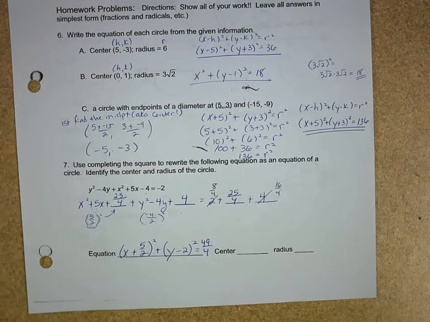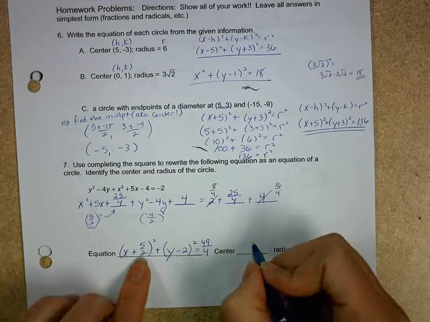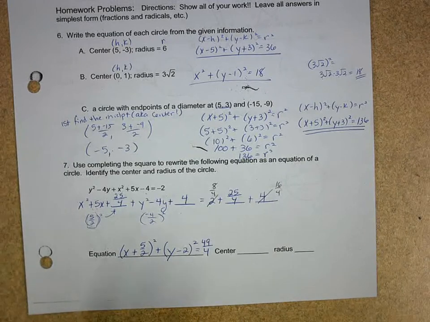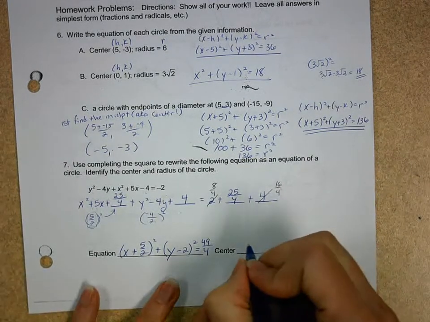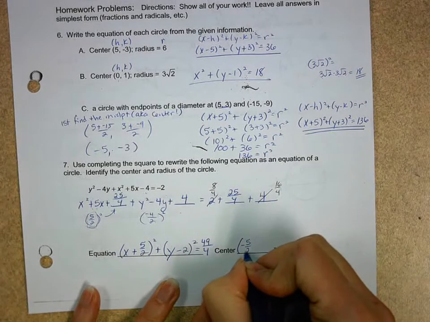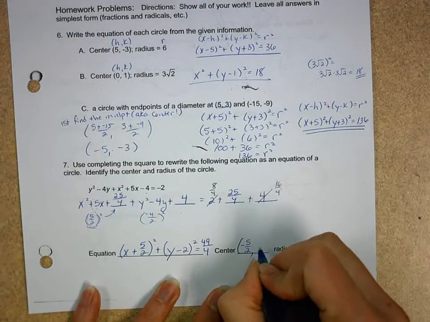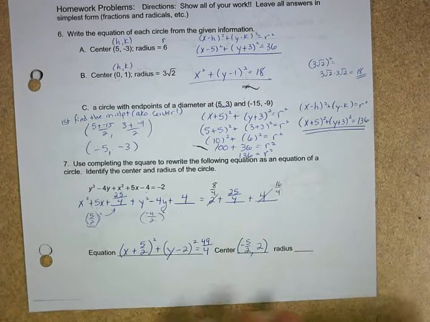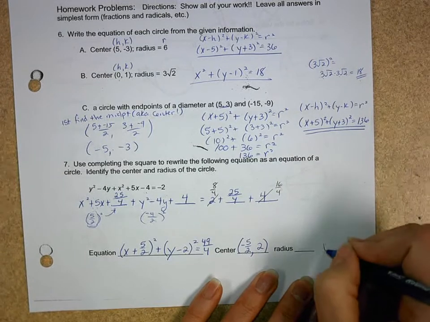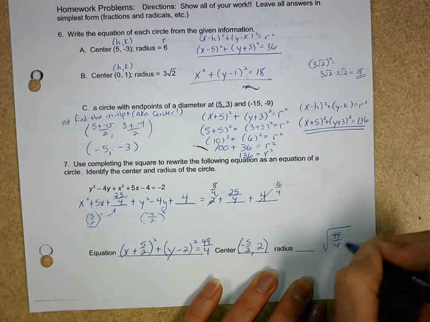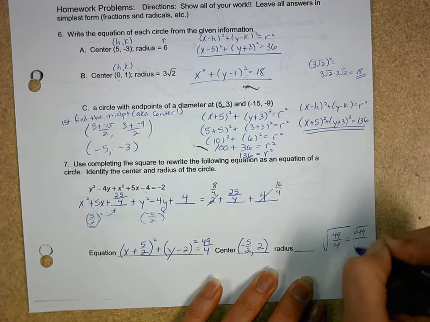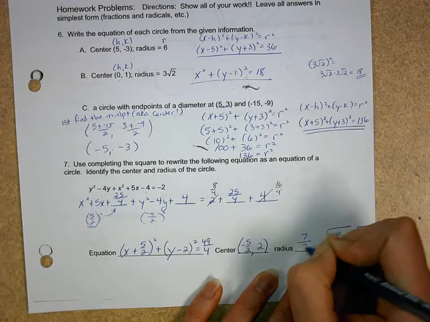Now I want you to pull out your h and k, okay? And make sure your h is first. I get here, and remember the original form is minus h, minus k, so these are going to be opposite of what you see here. So I get a negative 5/2 with a positive 2. And my radius ends up being the square root of 49 over 4, and it's easier to rewrite it like this, which gives me 7 over 2.